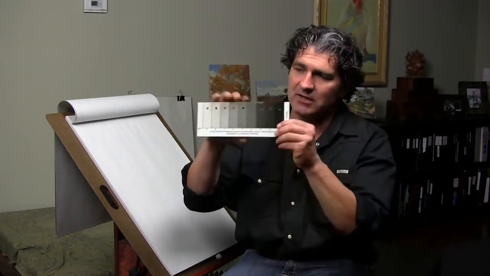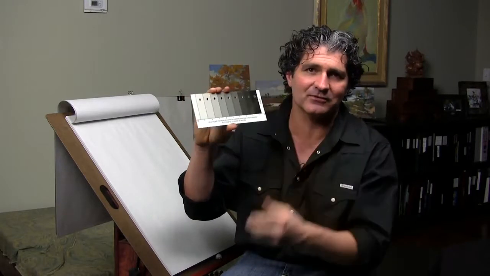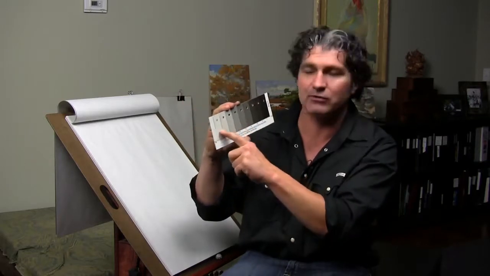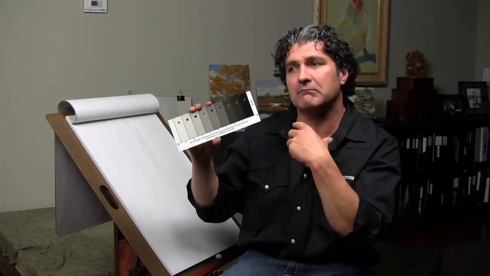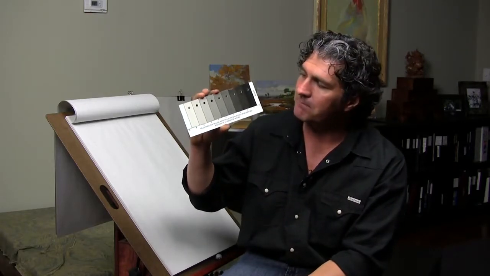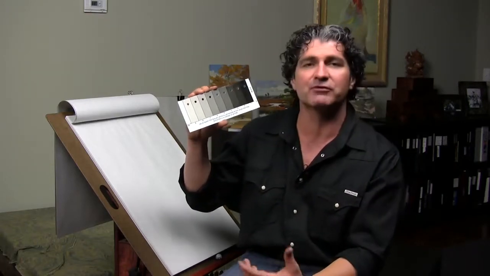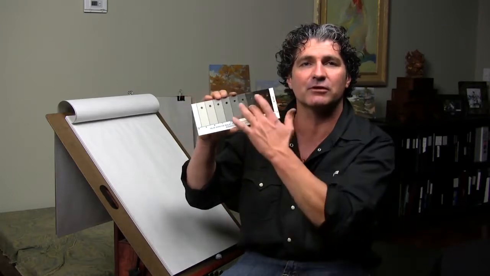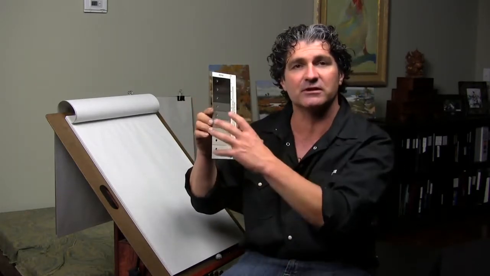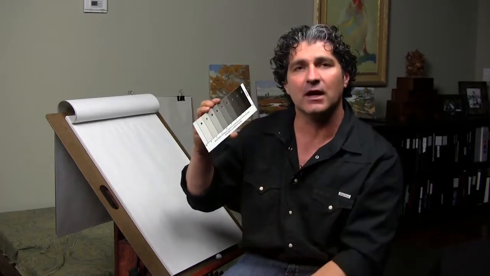Now this is just a little plastic one that came with some kit I had. I'm not sure exactly where I acquired this one, but you can create your own. You can get them in any number of places online, or you can print some out. A lot of times when you're photographing artwork, you'll have a little grayscale put next to the artwork so that the printer can look at the value as well as the color scale next to it.